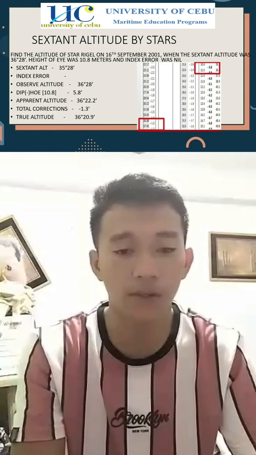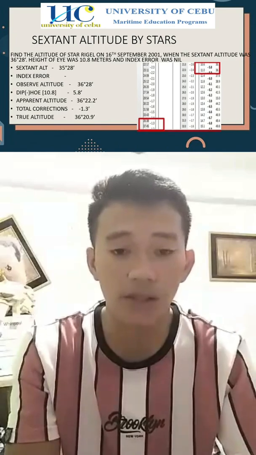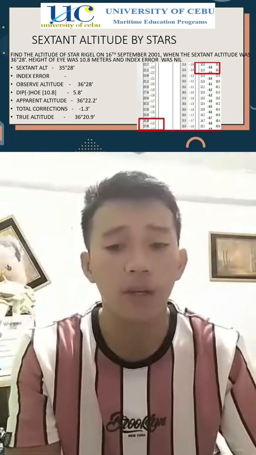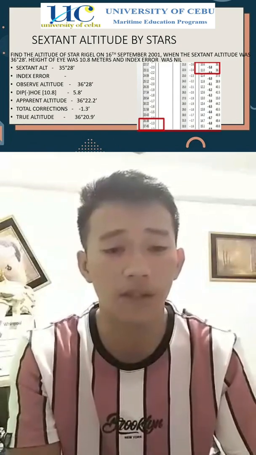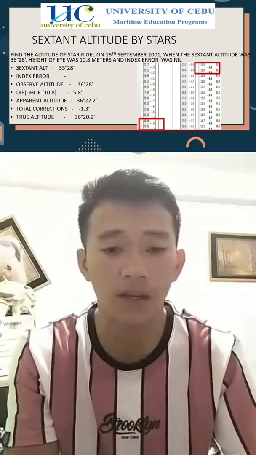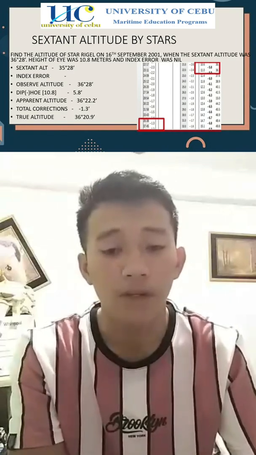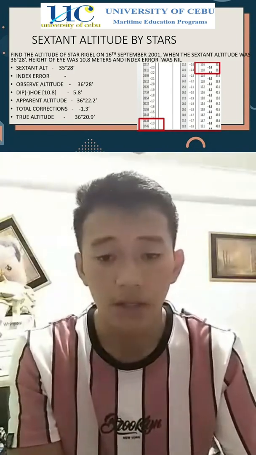I'm reporting about sextant altitude by stars. First, find the altitude of the star on 16 September 2001 when the sextant altitude was 36 degrees 28 minutes, height of eye was 10.8 meters, and index error was nil. As you can see, there are highlighted numbers.